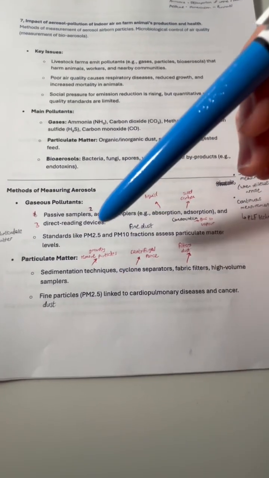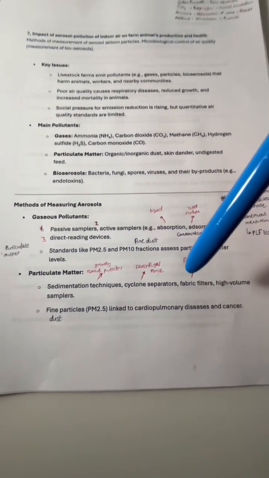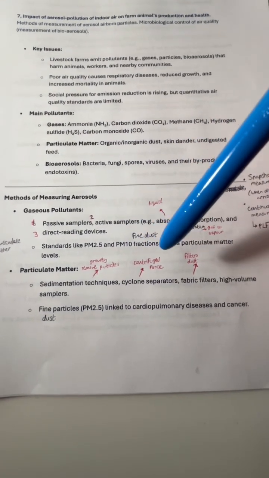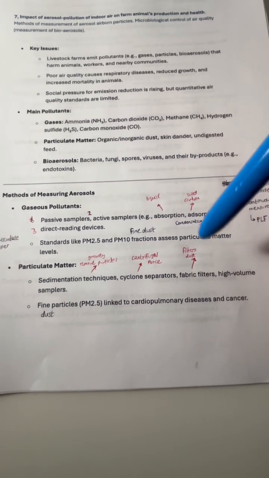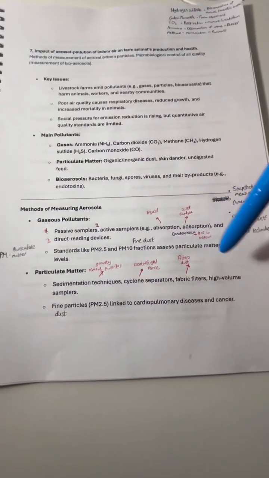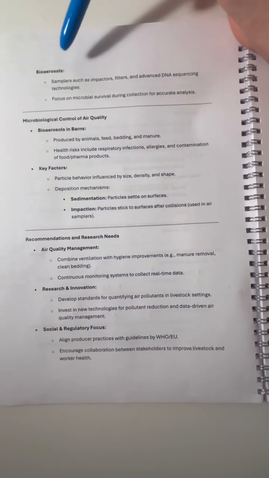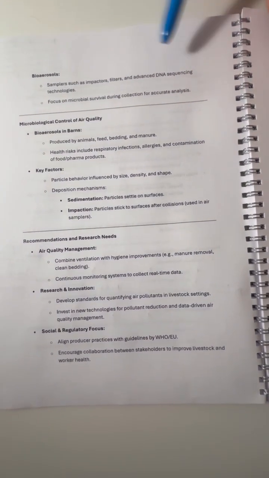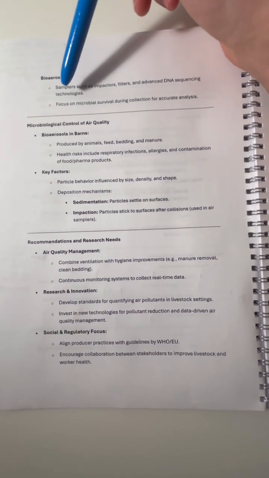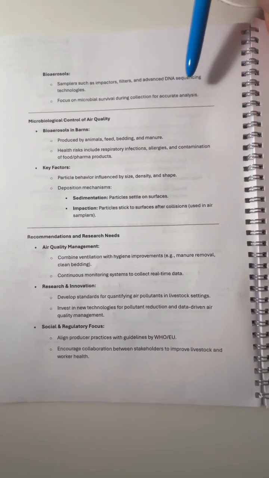This is where gravity removes the particles, and cyclone separators. This is where they use a centrifugal force to remove the particles. And there's also fabric filters. These filter dust. And there are also high volume samplers. For bioaerosols, there are samplers such as impactors, filters, and advanced DNA sequencing technologies. They focus on microbial survival during collection for accurate analysis.